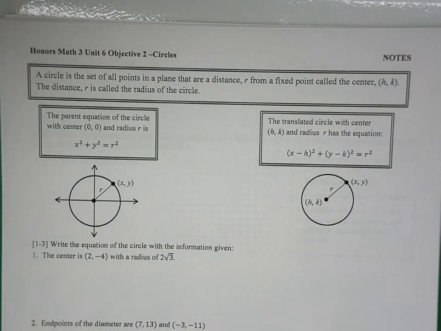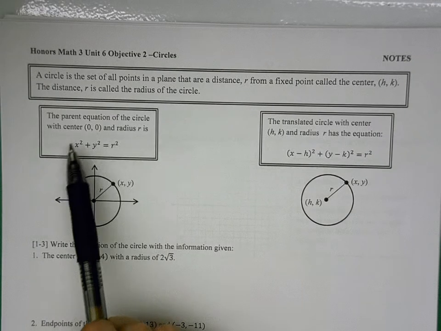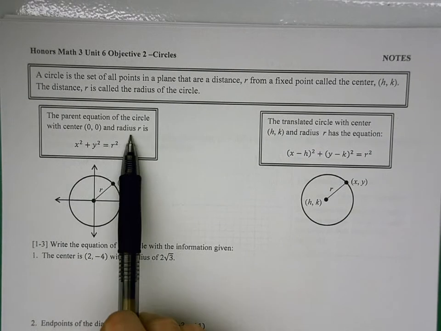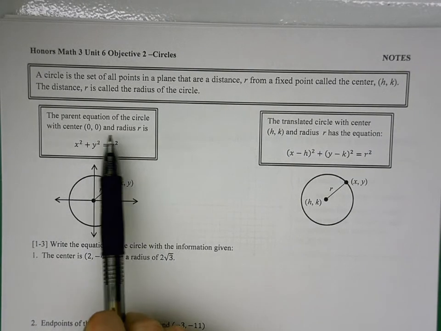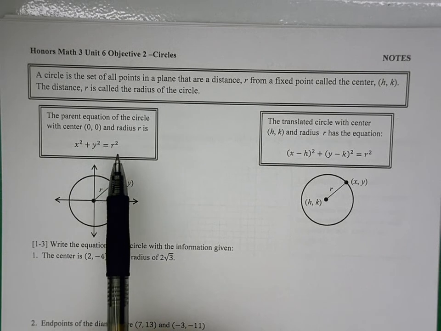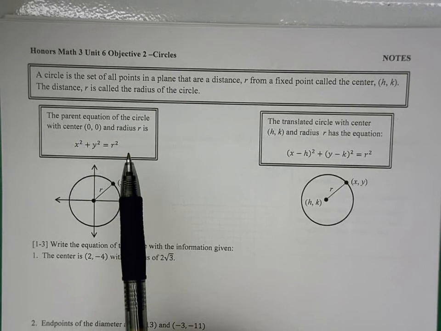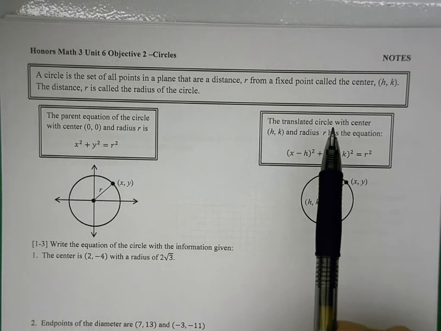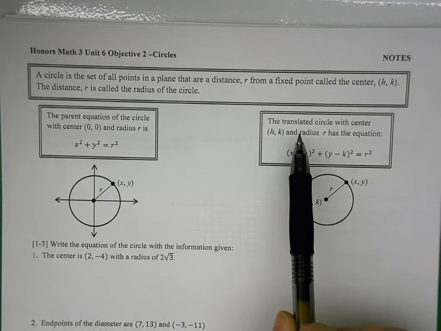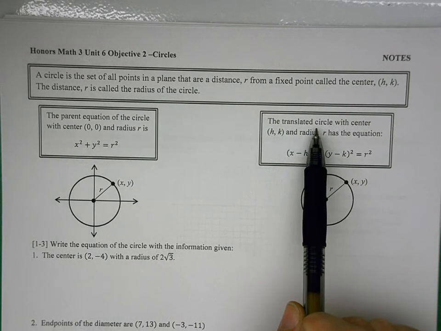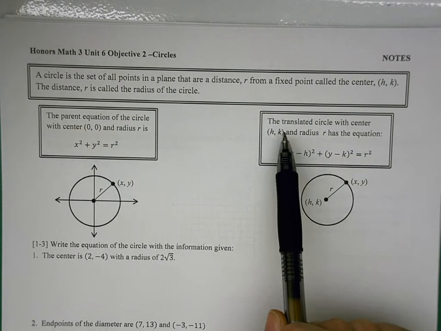And so you've had a little bit of experience with the parent equation of the circle with its center at (0, 0) and its radius of r. This is what that parent equation looked like: x squared plus y squared equals r squared. We are going to build on it, throwing in our idea of (h, k), which we've been looking at in a variety of contexts over this semester, with a translated center to (h, k).